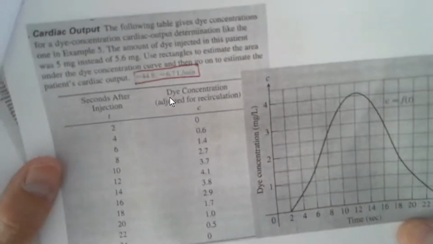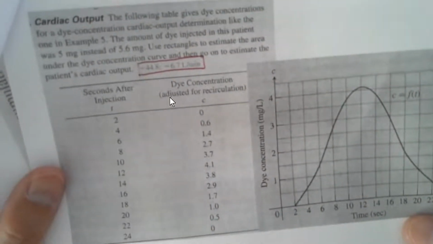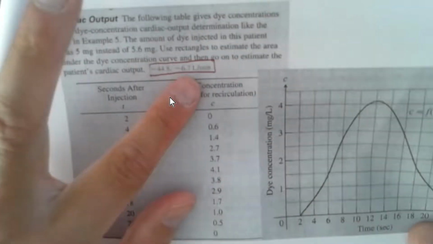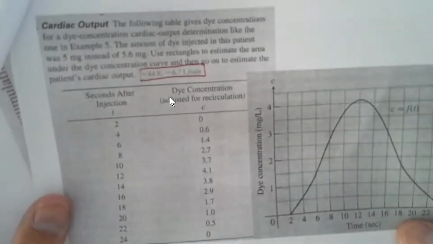Like if you guys got 49, 47, or like a 40 or 41, still good. I think that's still a really good estimate. Okay. And then somehow they converted that to 6.7 liters per minute. I'm not exactly sure how they did that.